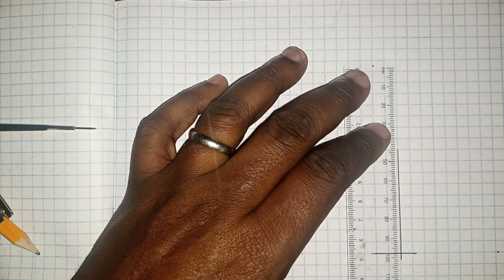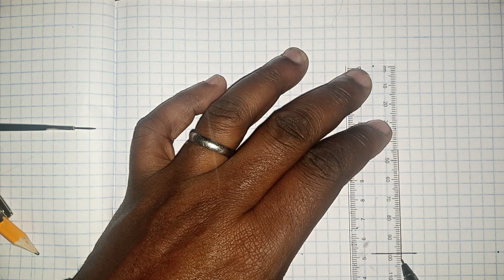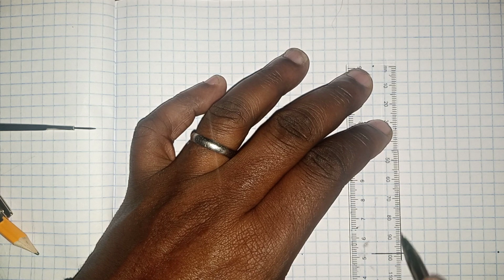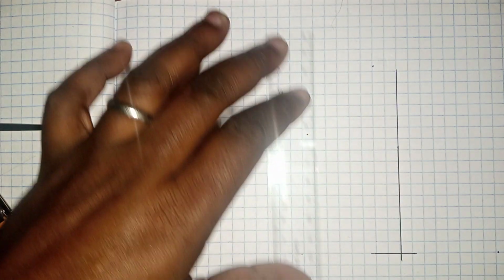So we know if we produce this line, then we are going to find T somewhere to the north of R, 84 kilometers. Let's produce it somewhere there. And what is the distance? 84.